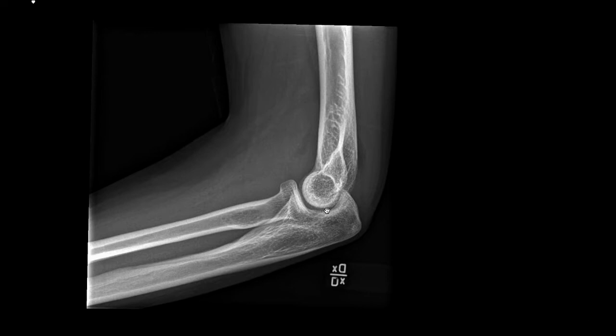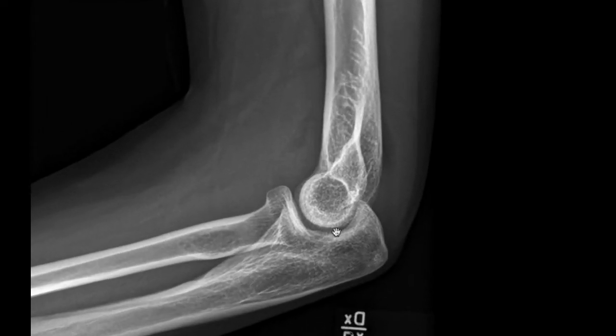So in this image, we have the elbow joint again, and what you see here is elbow effusion. It's not very obvious because you're going to see much more obvious ones in the fractures, but look at this. There's black stuff behind the humerus and some black stuff in front.